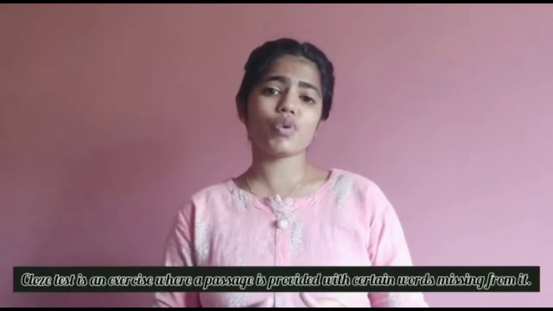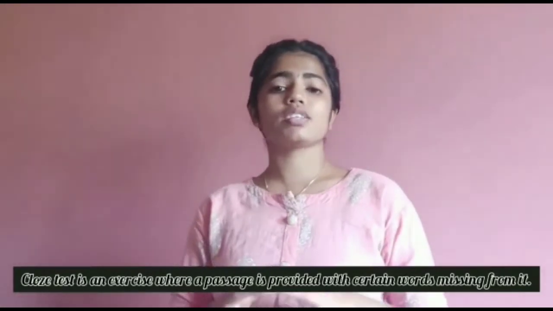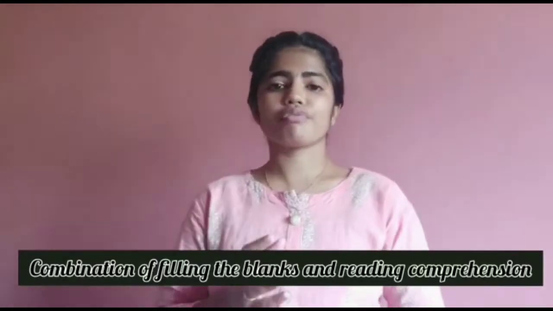So a Cloze Test is an exercise where a passage is provided with certain words missing from it. It's basically a combination of fill in the blanks and reading comprehension. So the students need to guess the words which are to be filled in the blank in a Cloze Test.